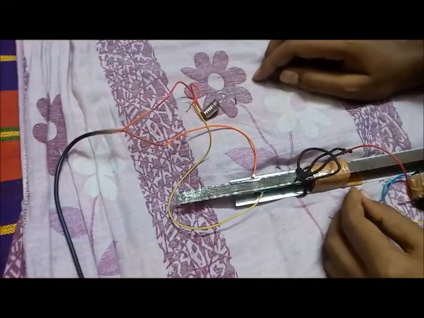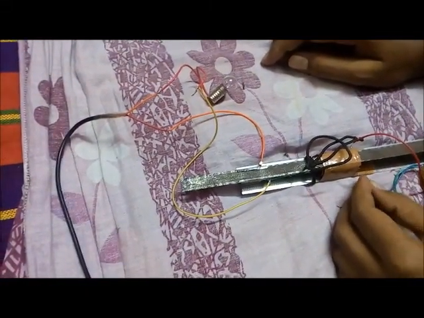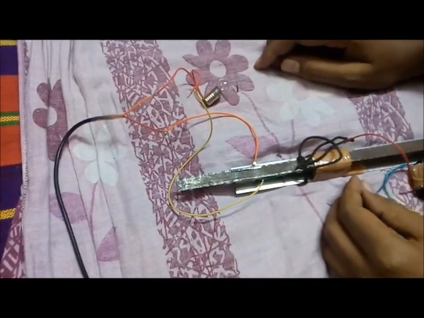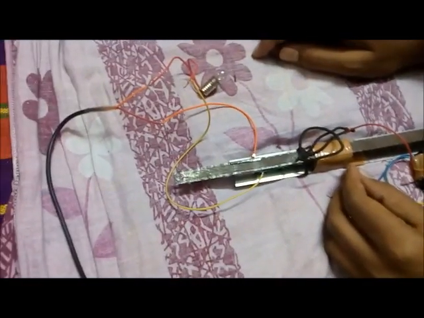Hello friends, now I am going to show you the brightness control of a bulb by mechanical PWM. Let's start.